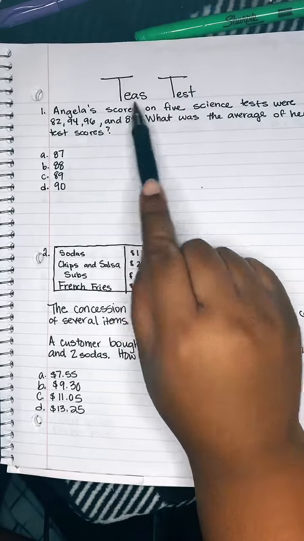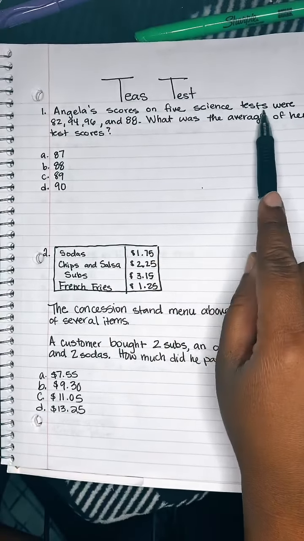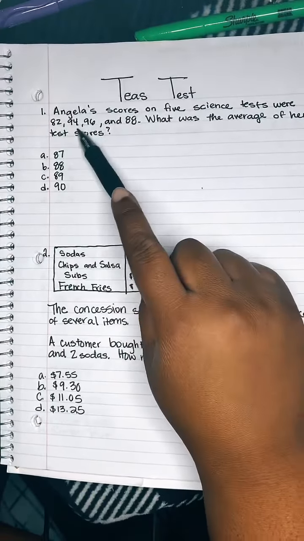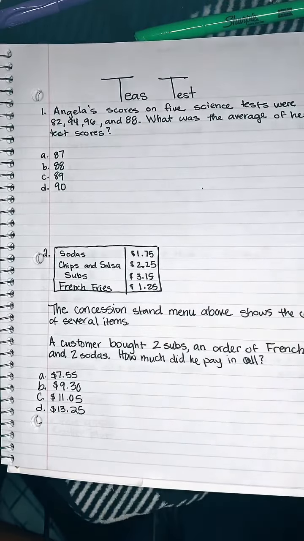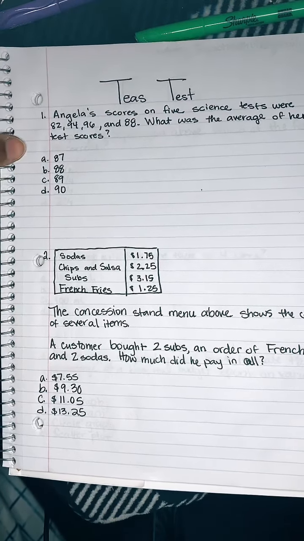Angela's scores on 5 science tests were 85, 82, 94, 96, and 88. What was the average of her test scores? Now, can anybody tell me how we find average? Does anybody know how to find average?